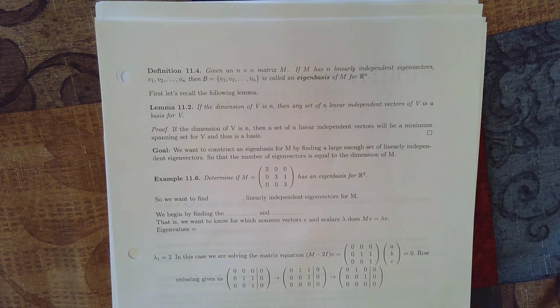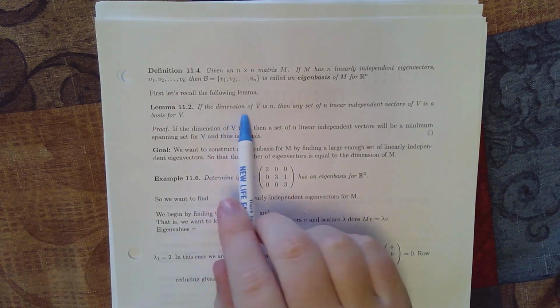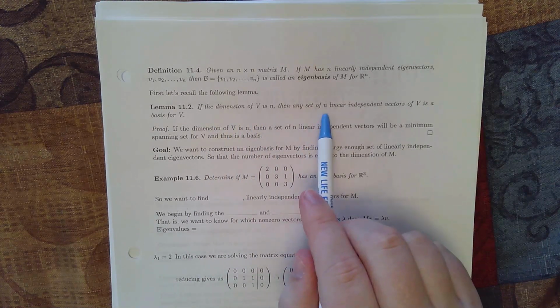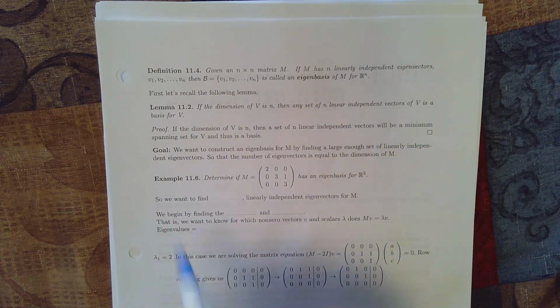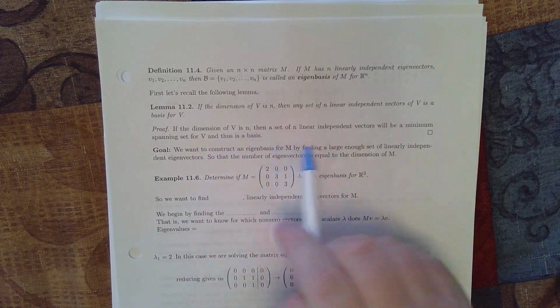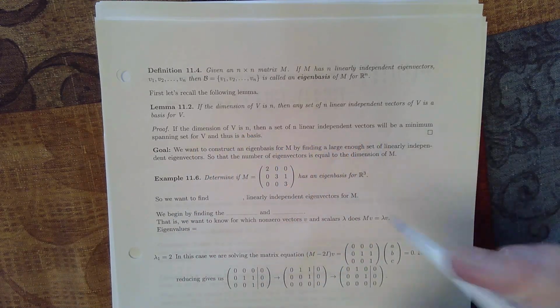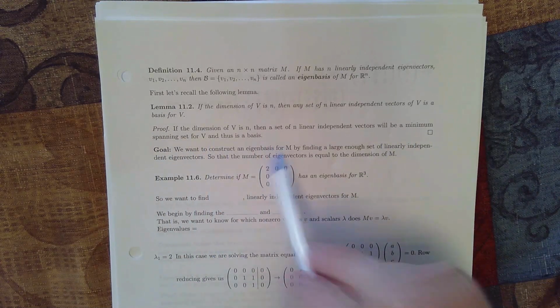So let's recall the following lemma. If the dimension of V is n, any set of n linearly independent vectors of V is a basis for V. So if the dimension of V is n, then a set of n linearly independent vectors will be a minimum spanning set for V, and thus a basis.